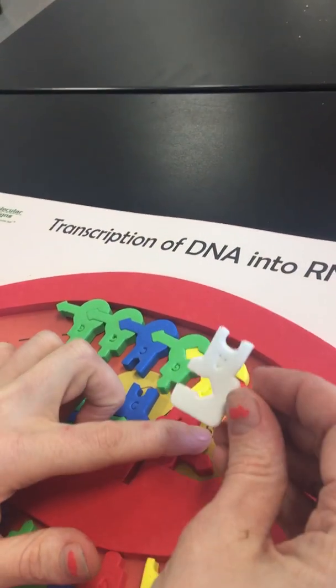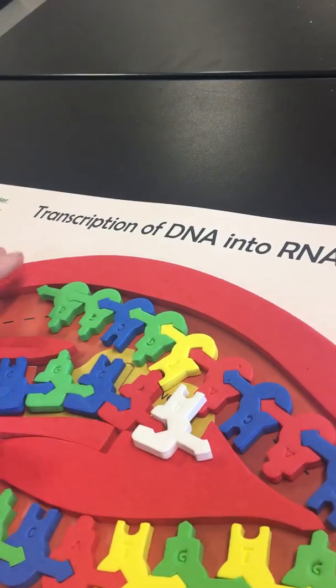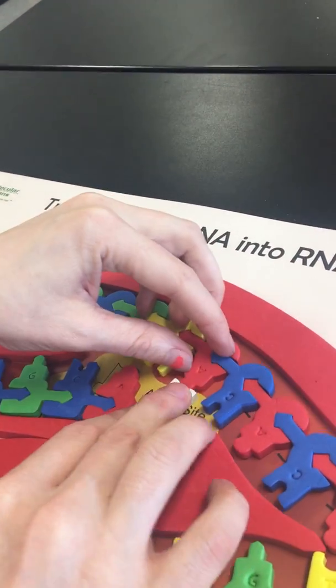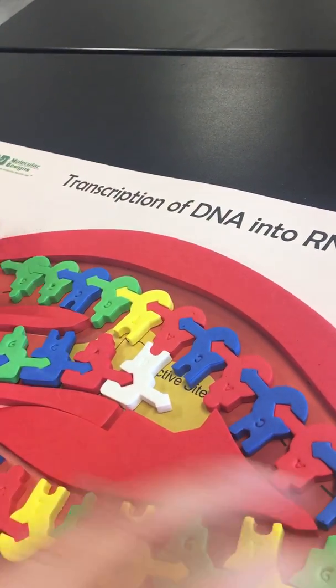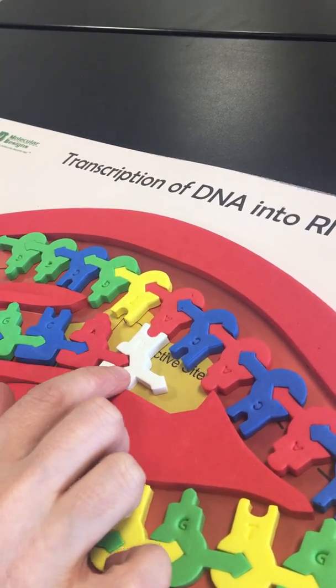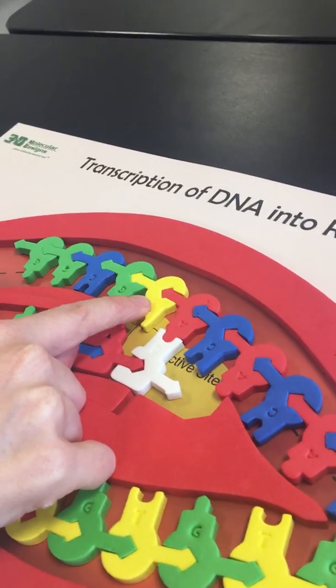making mRNA, and thymine is not part of mRNA. It's replaced with the base uracil. So that's one major difference between DNA and RNA. RNA only uses the base U, whereas DNA uses the base thymine.